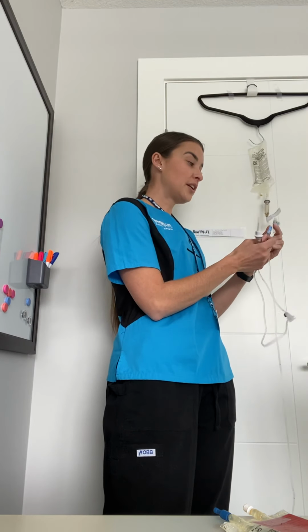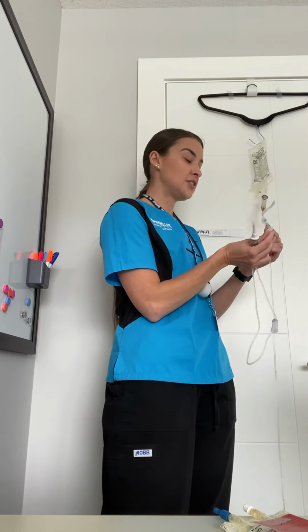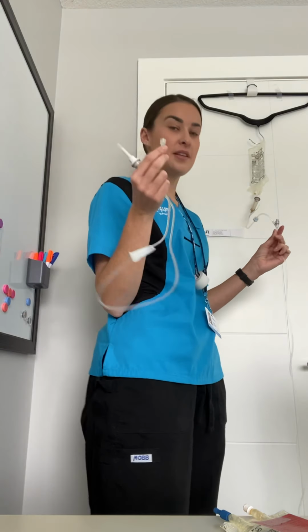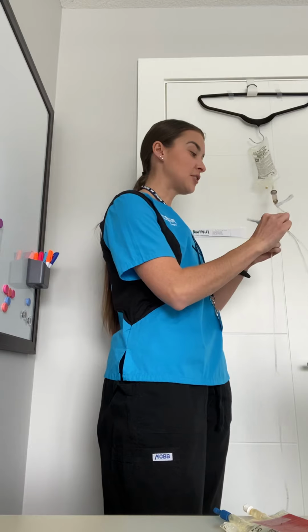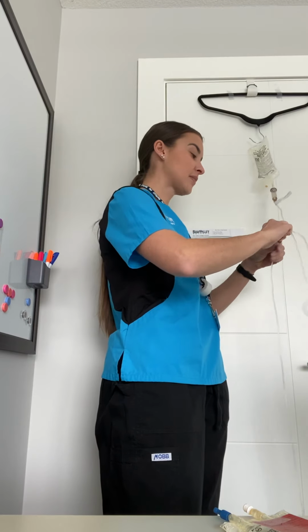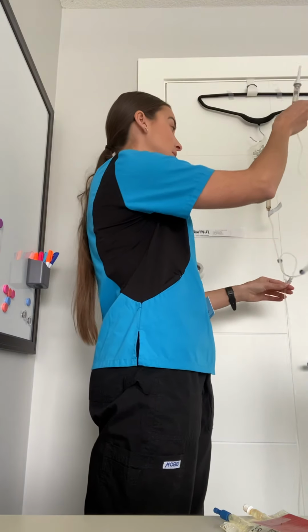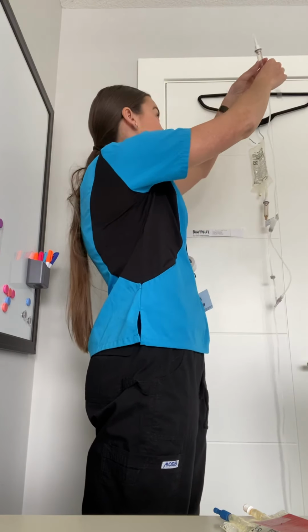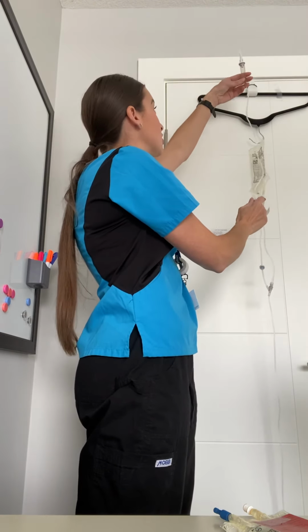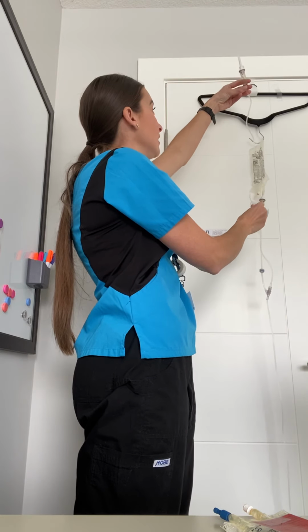What we want to do here is undo this little blue cap from the secondary line and keep this sterile so we can connect the two lines, okay? So once we have that connected, we want to make sure that we're priming the line.